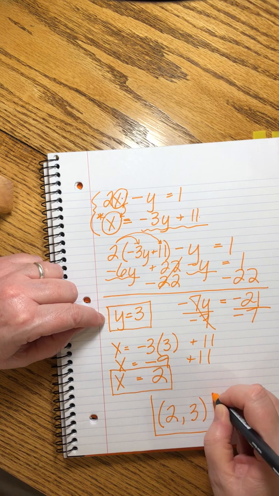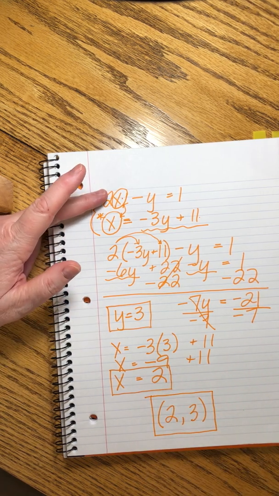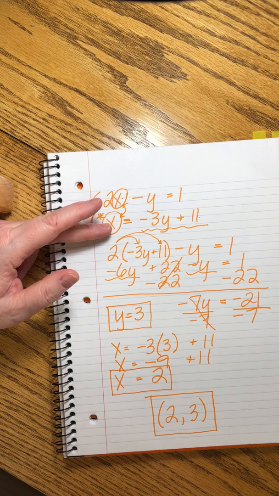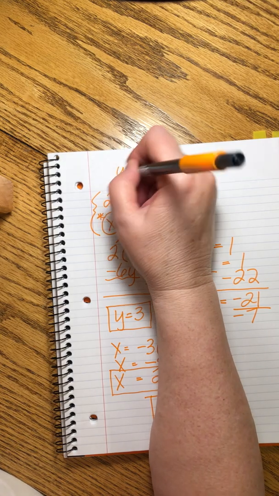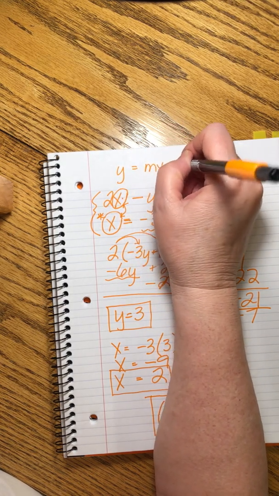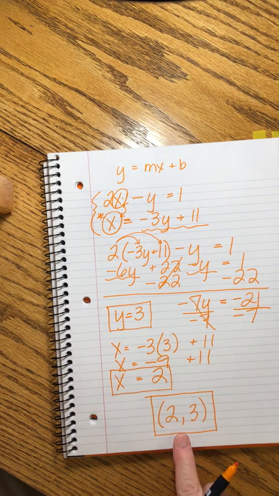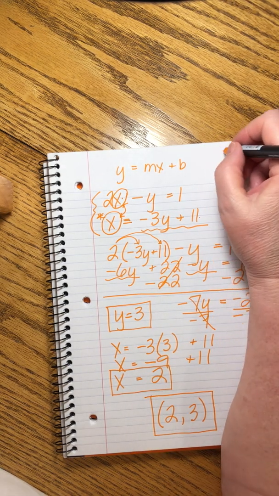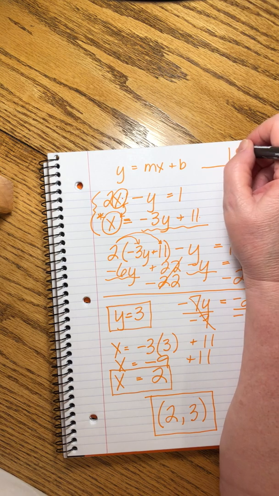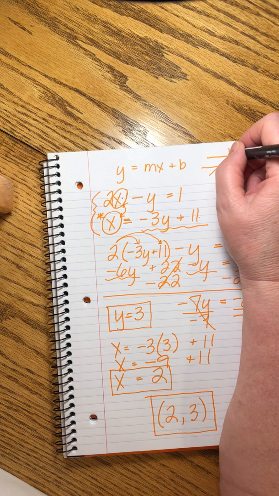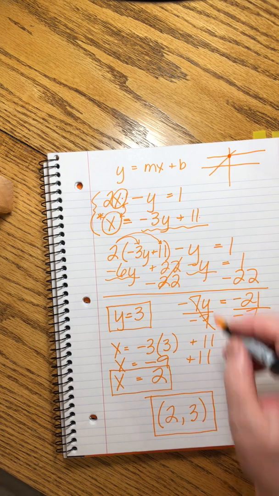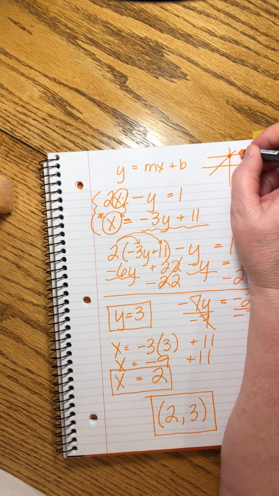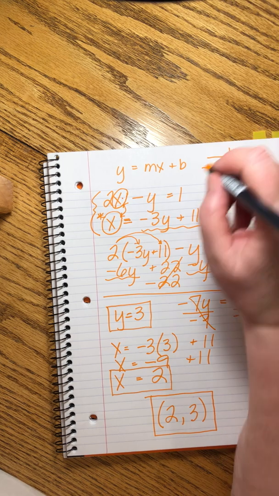Because the reality is, we could graph both of these original equations. We could rearrange them into y equals mx plus b. We could graph them, and this represents the place where, let's say we graph them on here, right? Let's say they went like that. This point is the place where they intersect. Now, obviously, I haven't drawn this properly because that is not point 2, 3. But just imagine that I did draw it properly.